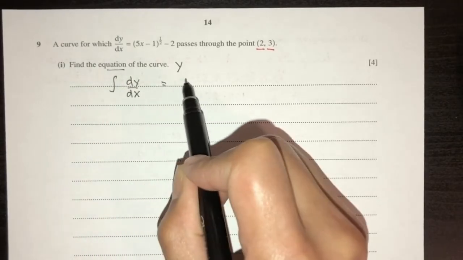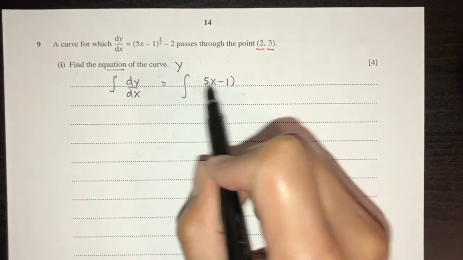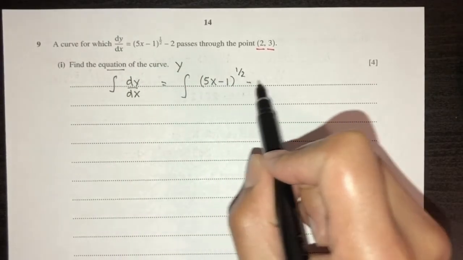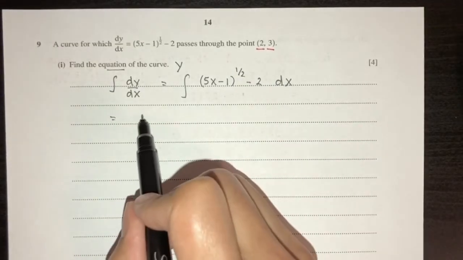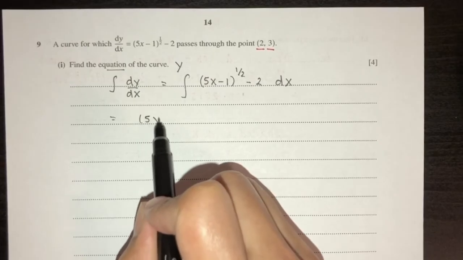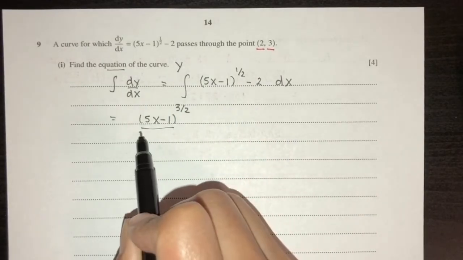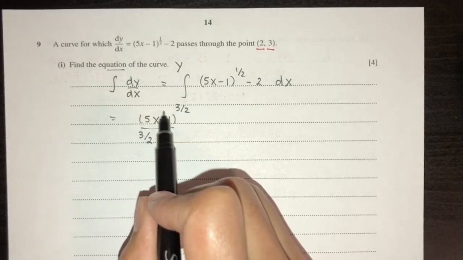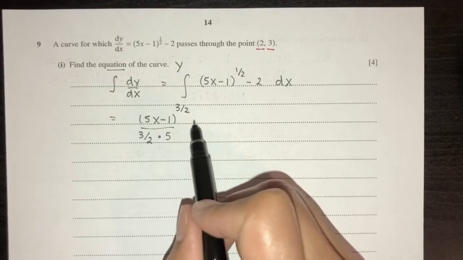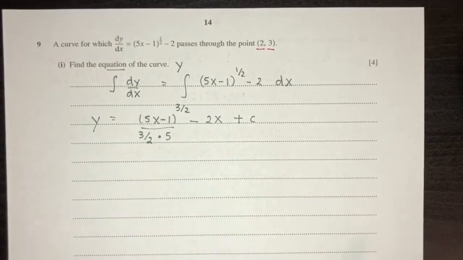That will be the integral of (5x minus 1) to the power half minus 2 with respect to x. First step, add 1 to the power, that will become 3/2, then divide by the power, and then divide by the differentiation of the inside, that will be 5, and minus 2x plus c, that is y.